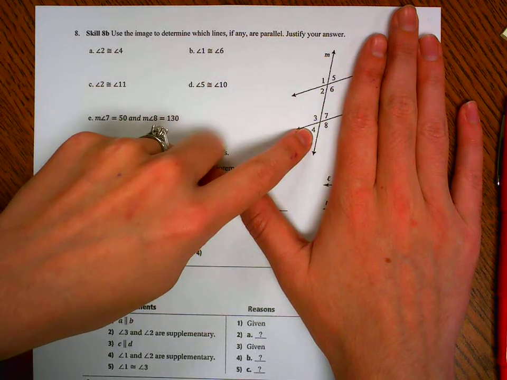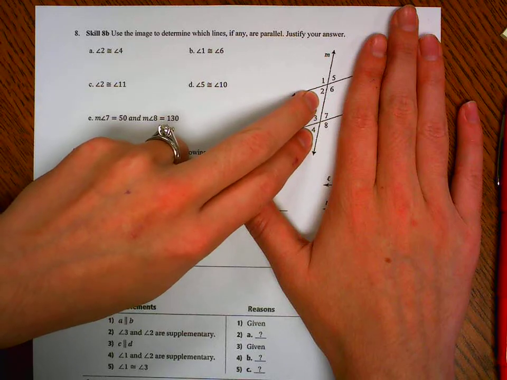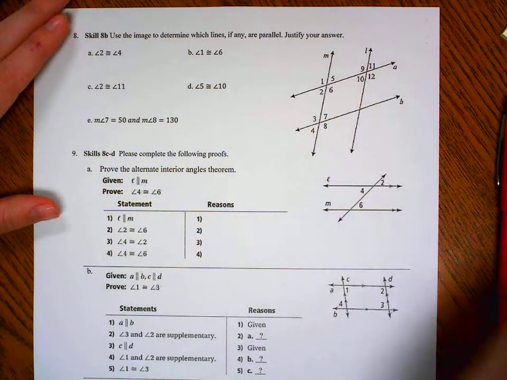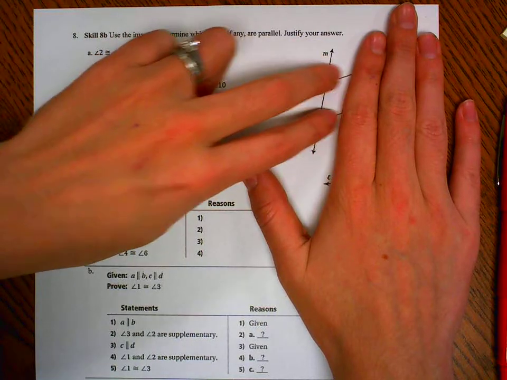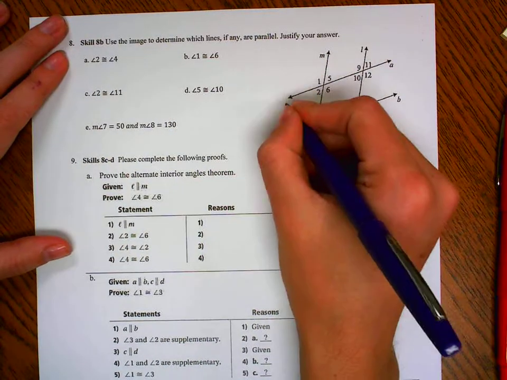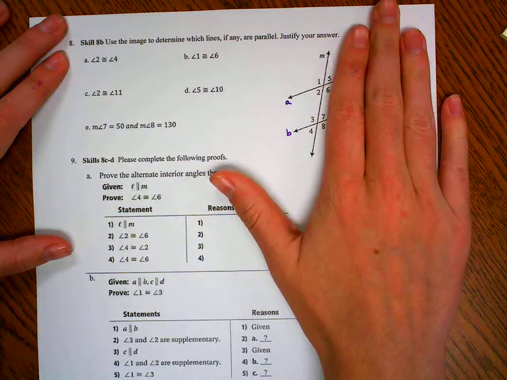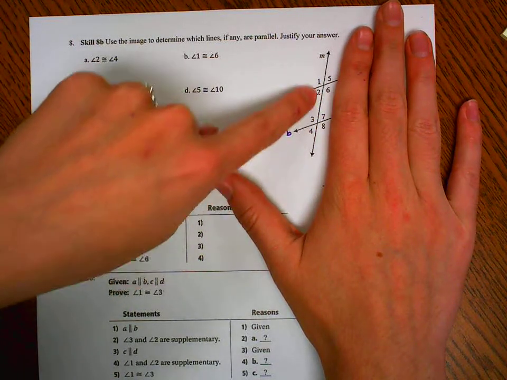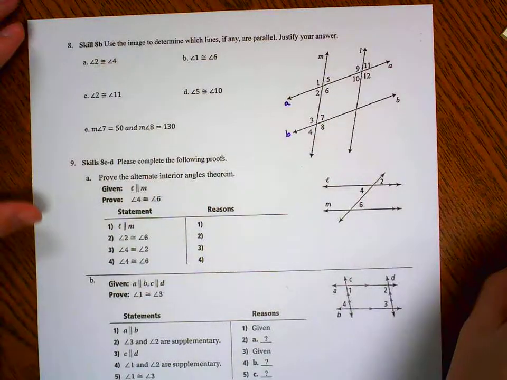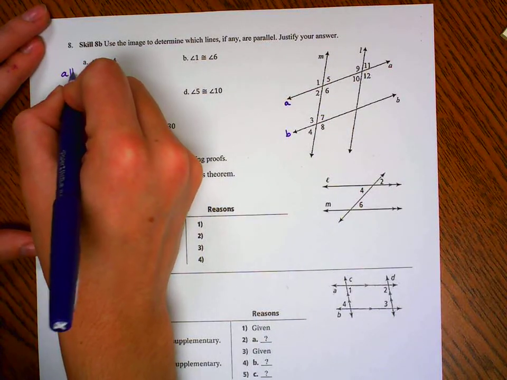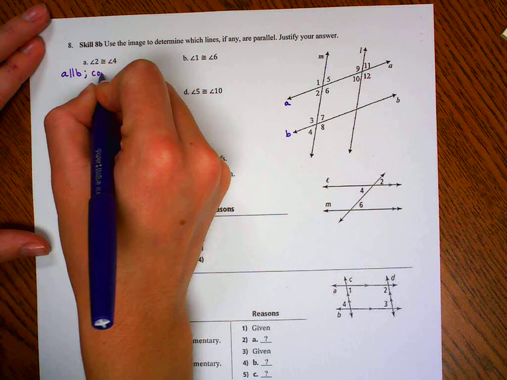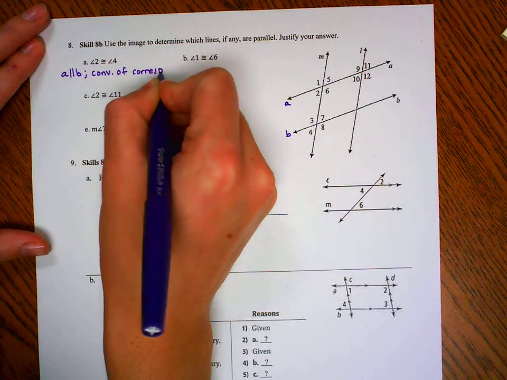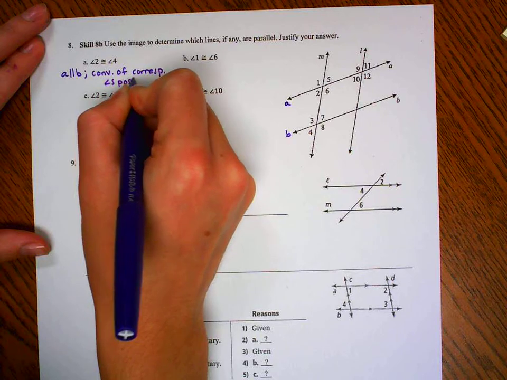Well, 2 and 4 are corresponding angles. Corresponding angles are indeed supposed to be congruent, so we can say yes. So again, these two lines, lines A and B, and I'll write that over here so it's easier to see too, are going to be parallel because of the converse, we're proving lines are parallel, of the corresponding angles postulate. So A is parallel to B. Why? Because of the converse of the corresponding angles postulate.